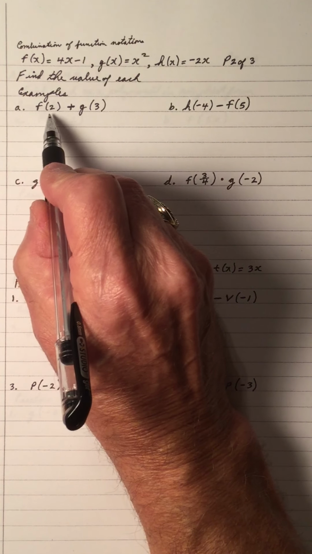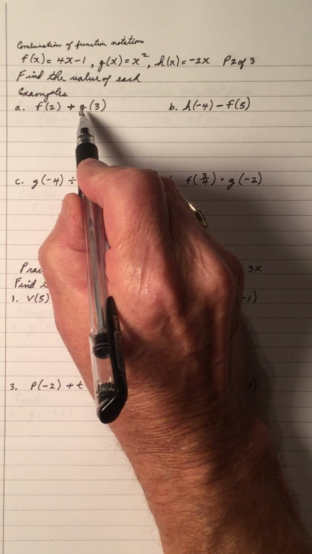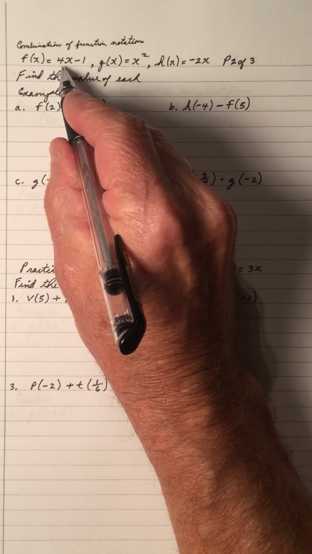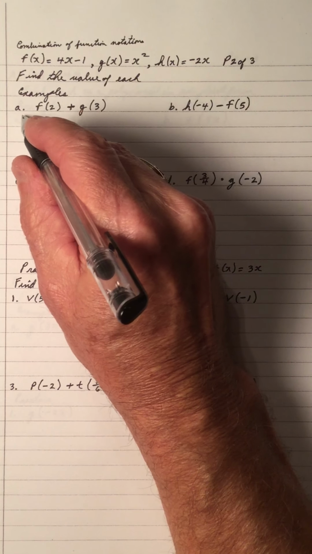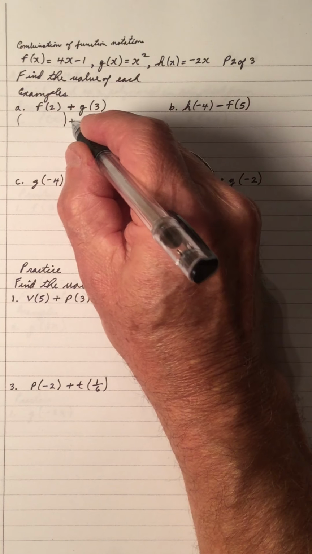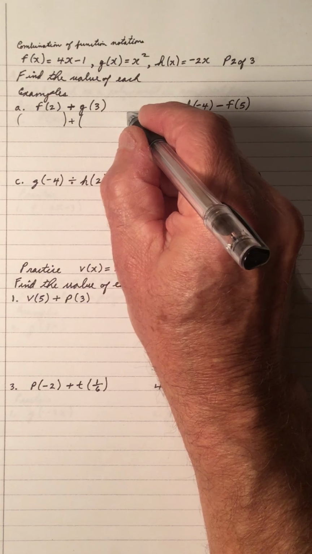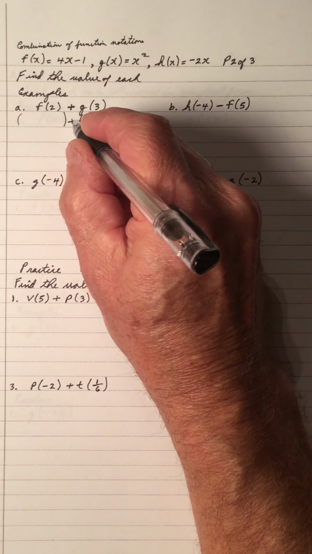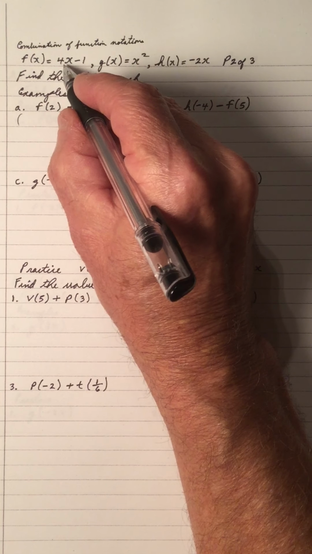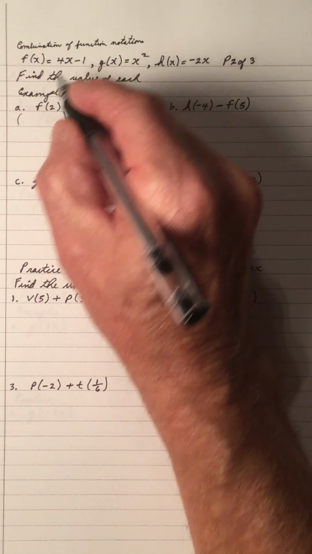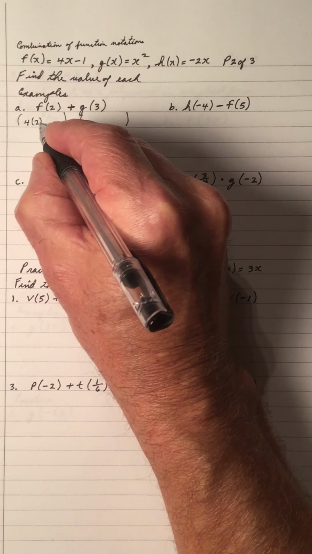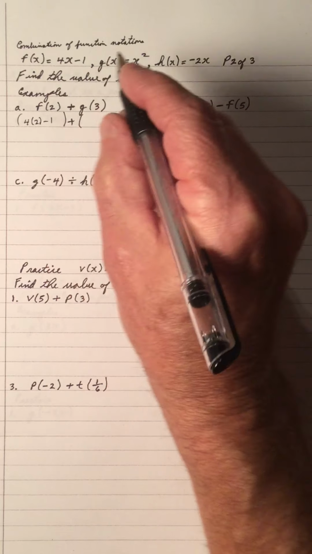Notice we have the f of 2 plus the g of 3. So we have to take the f function, which is this one, 4x minus 1. What I'm going to do is separate the two of them and work them out inside of these brackets first, so that way we won't get mixed up. So the f of 2 is going into 4x minus 1. So 4x, x is 2, minus 1.